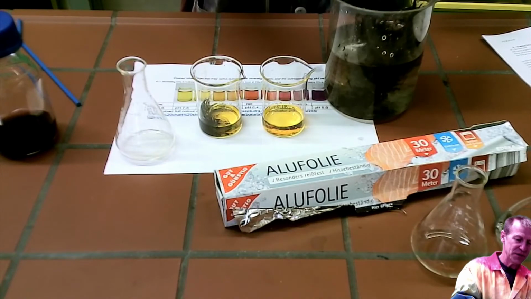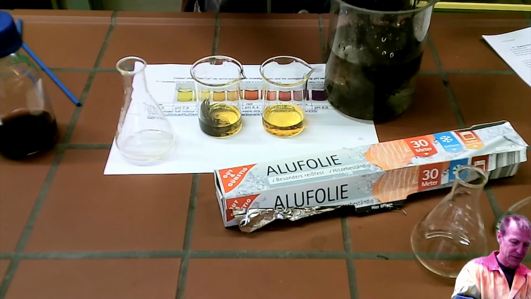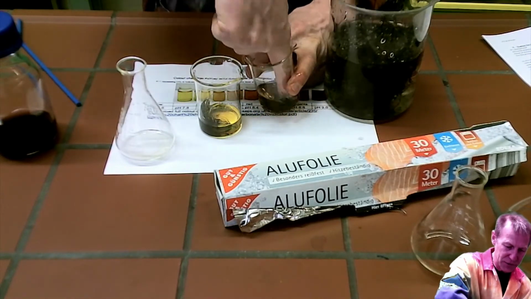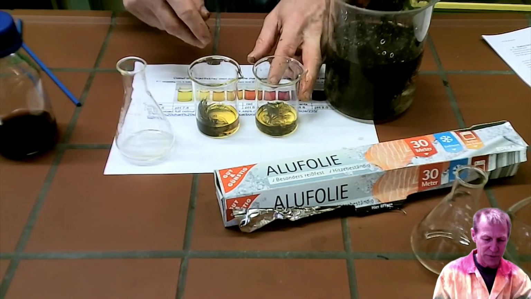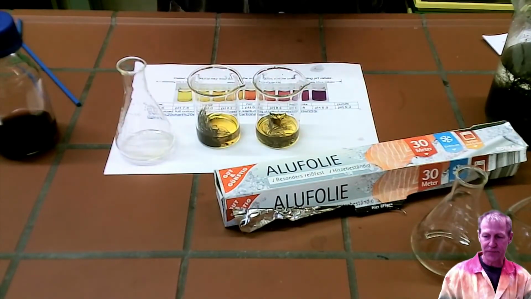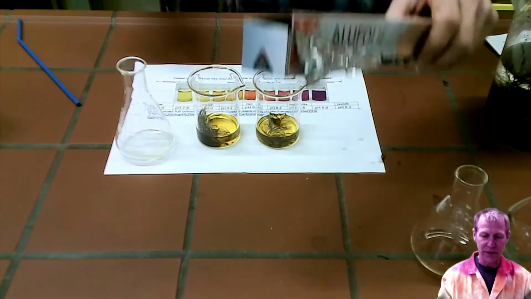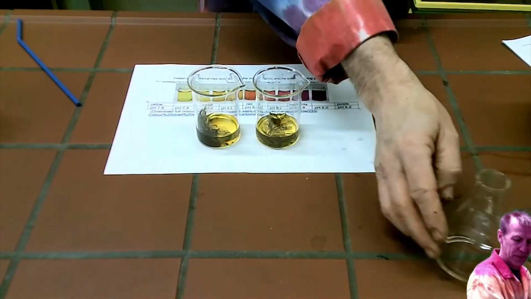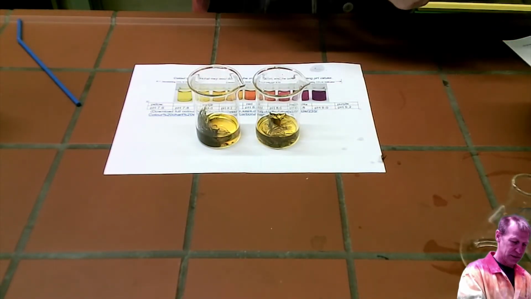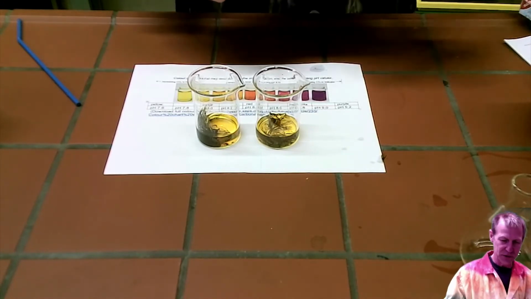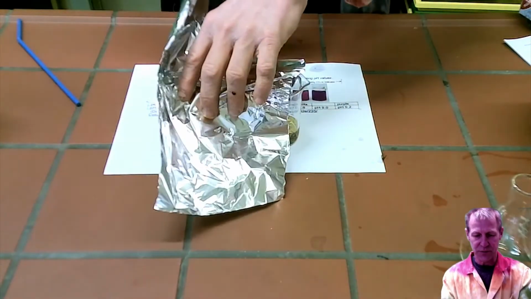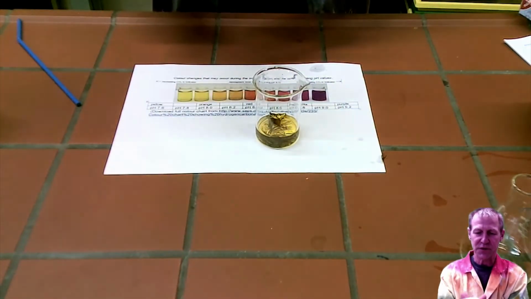And this is Elodea, which is just a pond plant. So any pond plant would work. It needs to be an aquatic plant because we are using a liquid. We cannot do this with a land or terrestrial plant. Okay, so I have these here, and I will cover one of them with tin foil to simulate darkness, or a situation where there is no light. Okay, so I'll cover this one completely, and these will just sit.